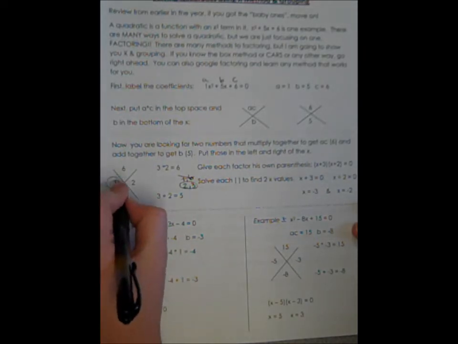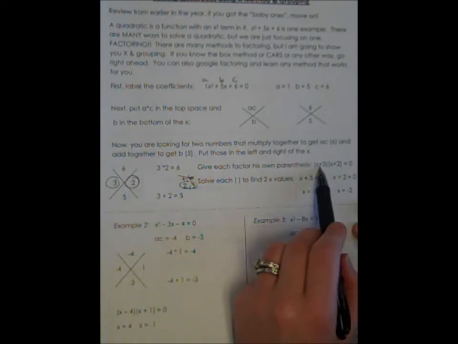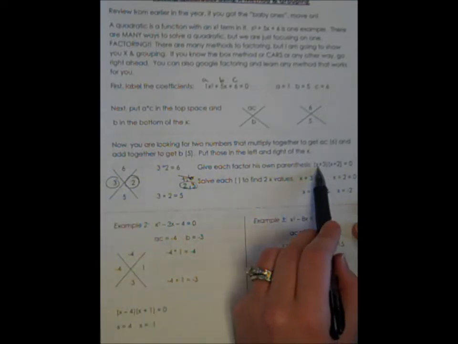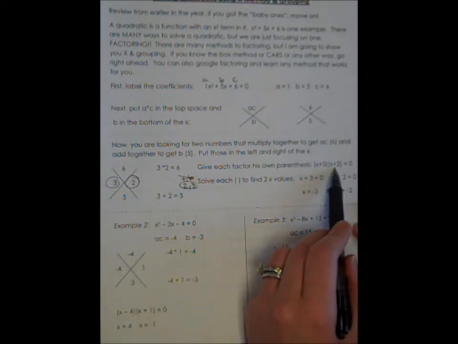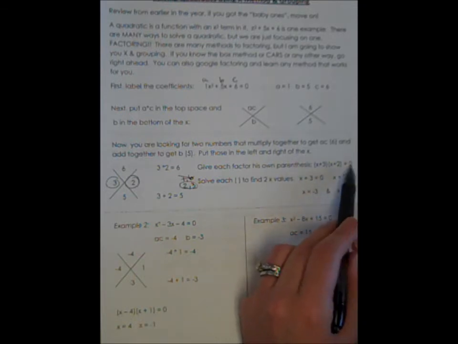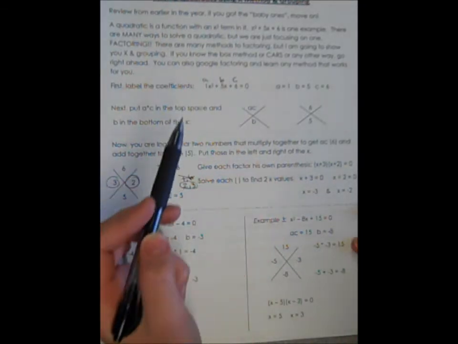Now, if it's a baby one, your work is almost all the way done. All you do is take these 2 numbers and put them in their own parenthesis: x plus 3 because it's positive 3, and x plus 2 because it's positive 2. Now, from here, your thing is factored. You just have to solve it. So notice this is still set equal to 0, just like the original equation was.